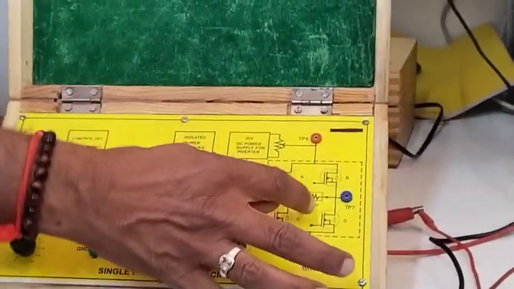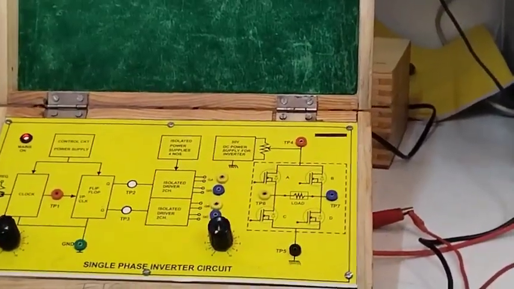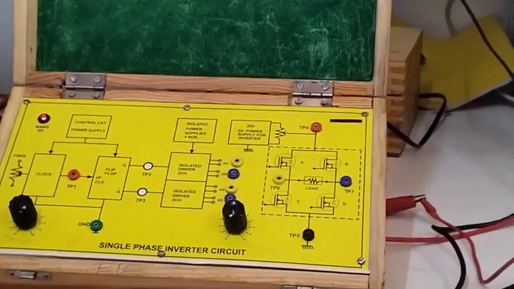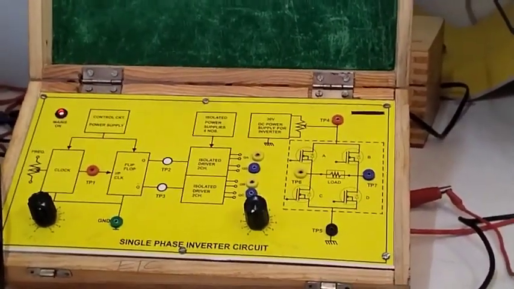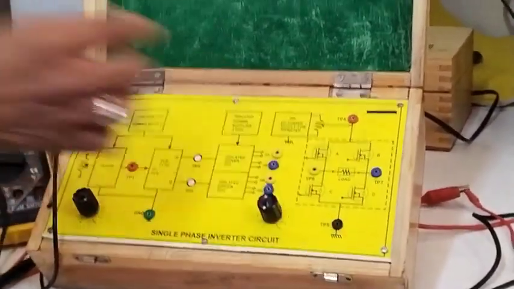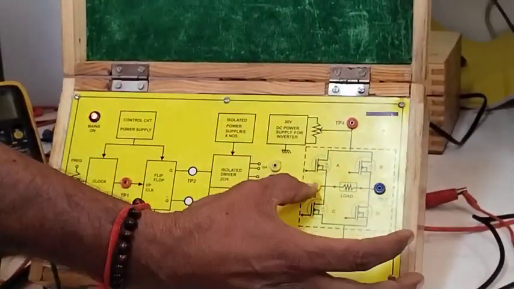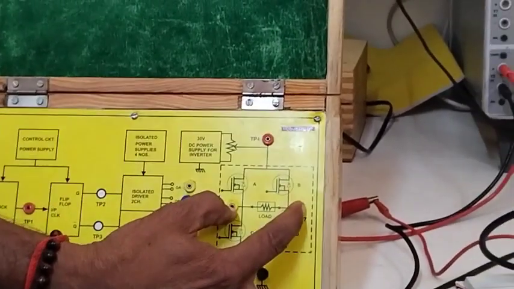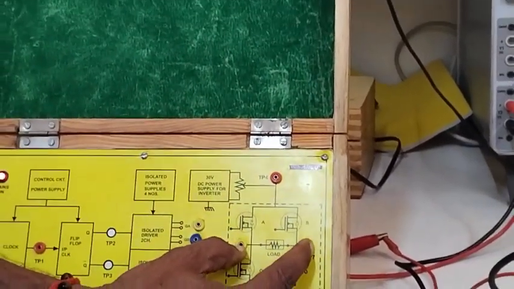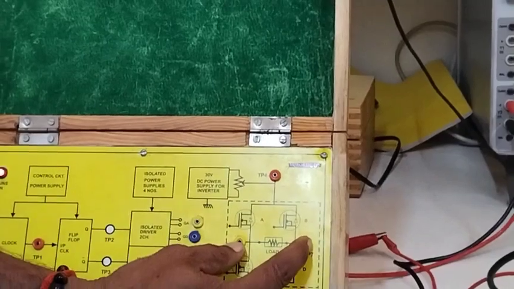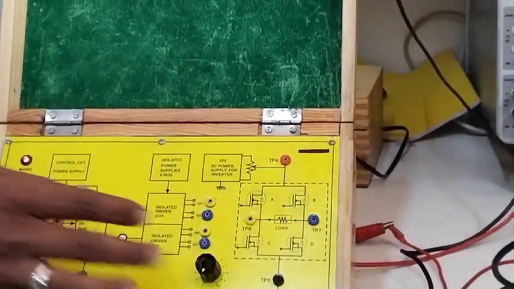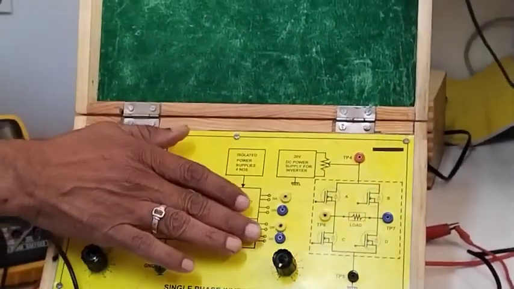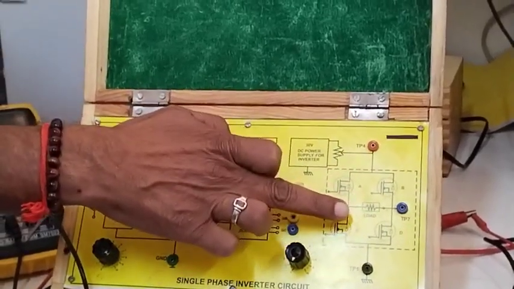So here they have connected a load, which is a resistance, maybe a bulb. Across this load you will get AC. So naturally these yellow and blue terminals, these two test points, will give you the load voltage, and that will be your AC voltage. Correct? Yes.